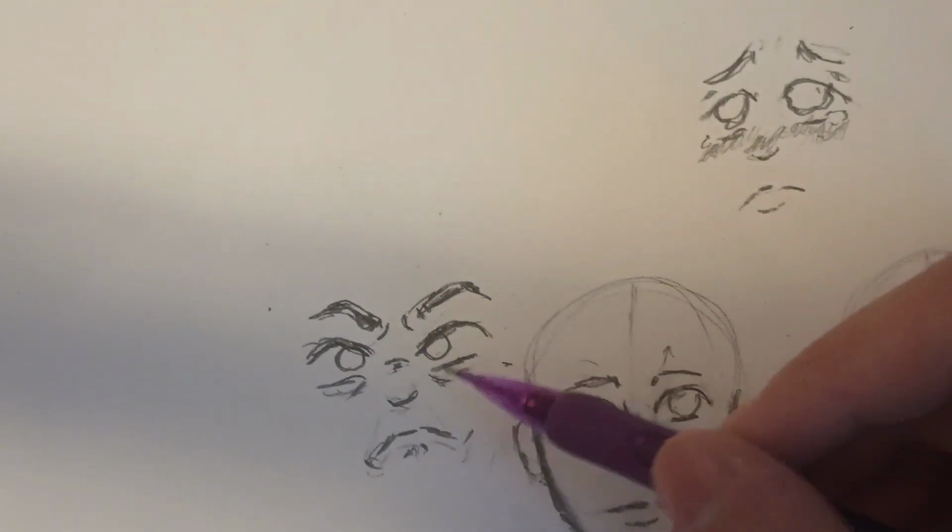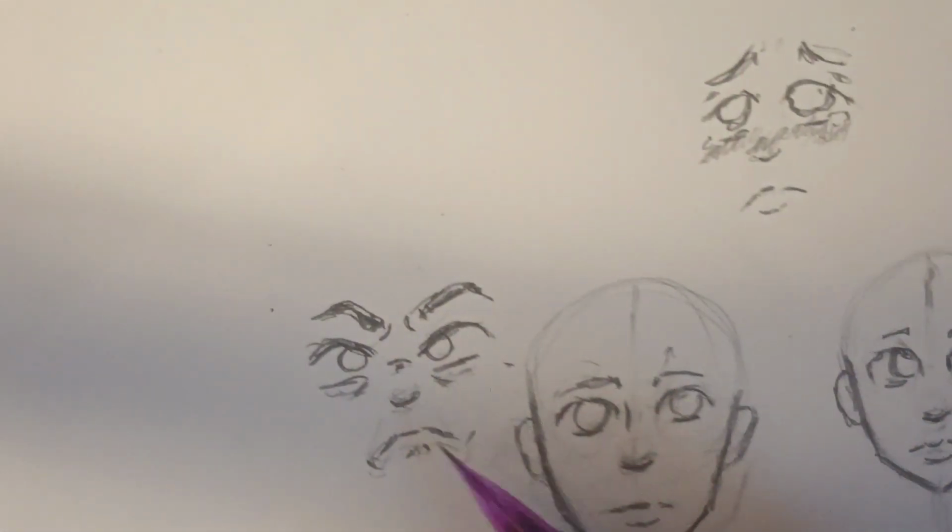For angry, not really much. It's just a whole lot of creases and folds around the skin, so you don't really have to worry about shading all that much, maybe just to define certain areas like under the lip or under the eyebrows.